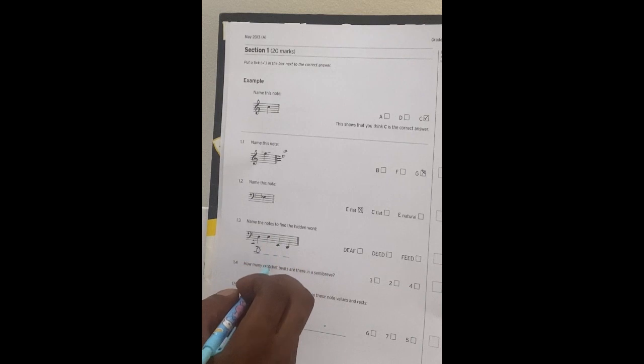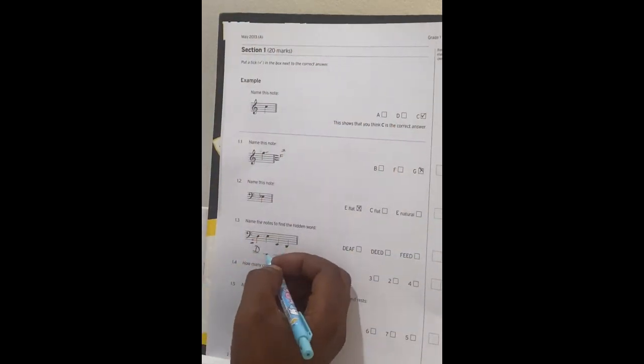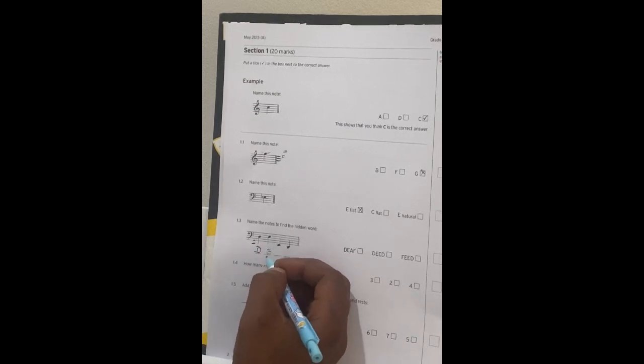This note I recognize from here, the same note, is a space note. What space? 1st space, 2nd space, 3rd space. 3rd space, all cows eat. E. I know this is E. That's that line I'm talking about here.